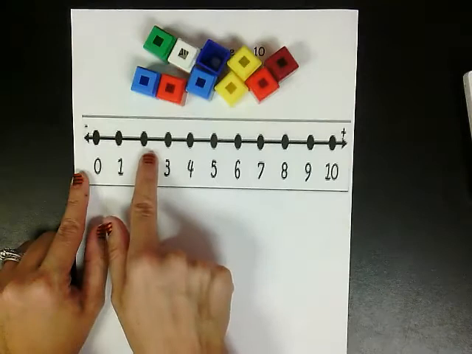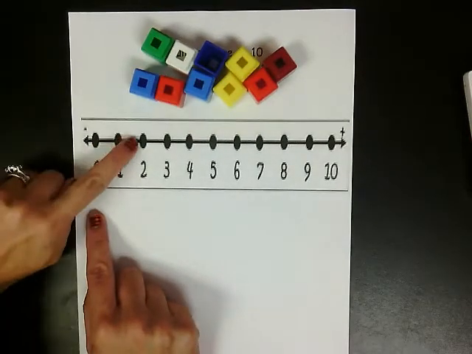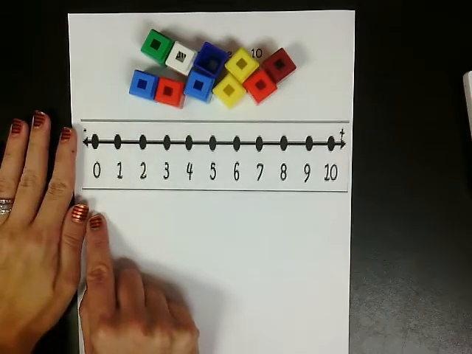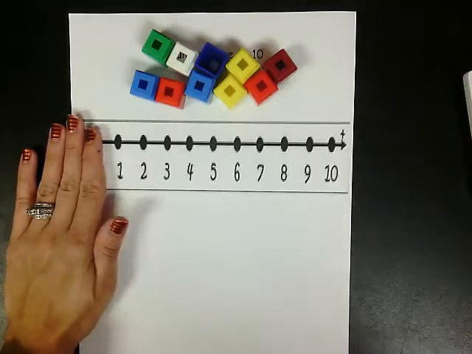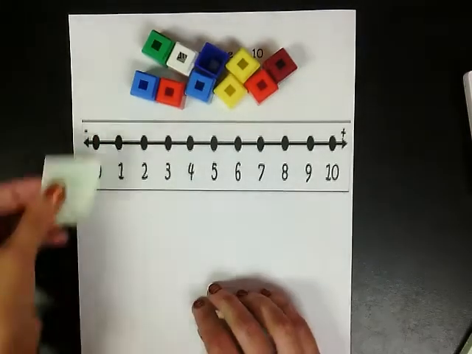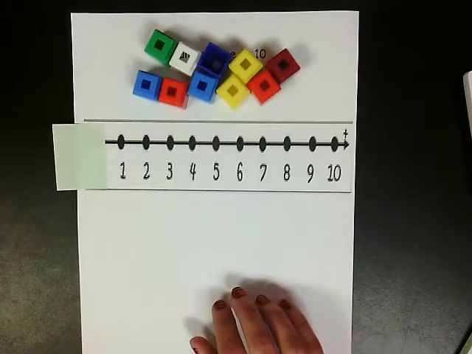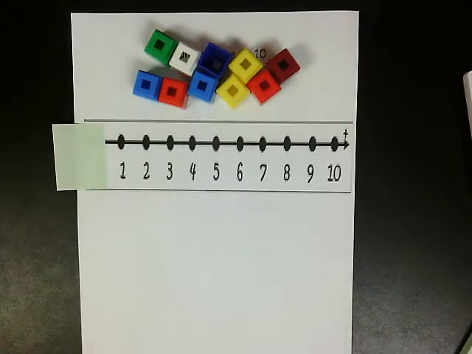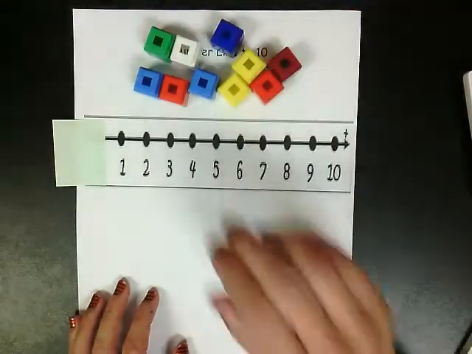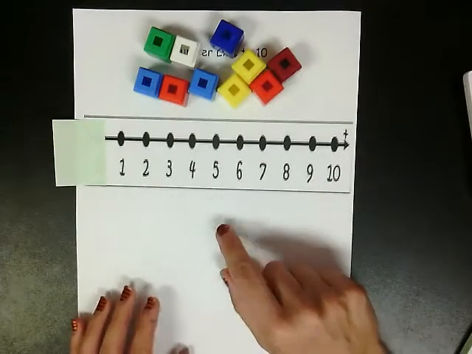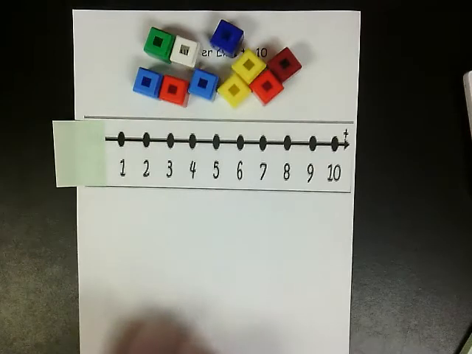Sometimes it'll be a line, okay? So that is just telling you like this dot belongs to number 1. This is number 2. So in this activity, we're not going to worry about 0 because we know that 0 means nothing, right? So I'm going to cover up 0 and we're not going to use that. I just wanted it to be on there to show you guys that number lines typically do start at the number 0, okay? But for the sake of this lesson, we're just going to do 1 to 10, okay?